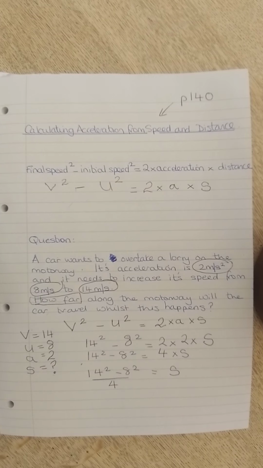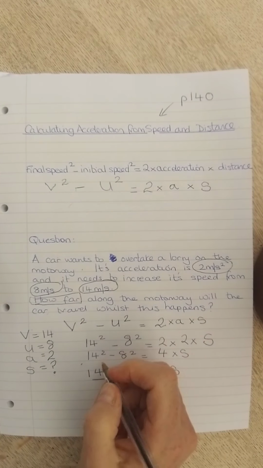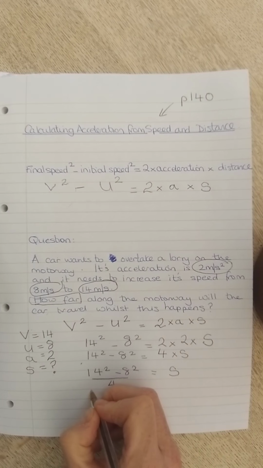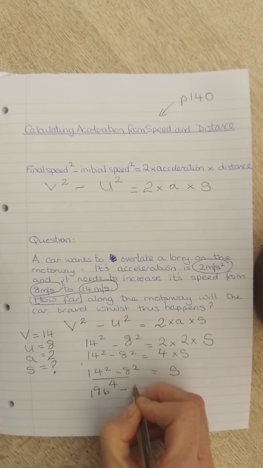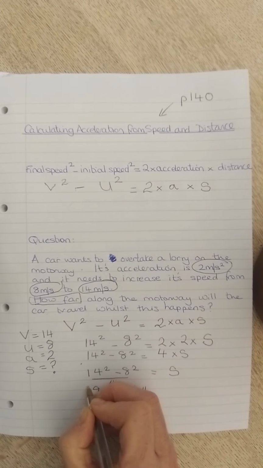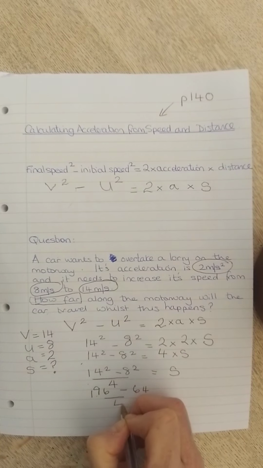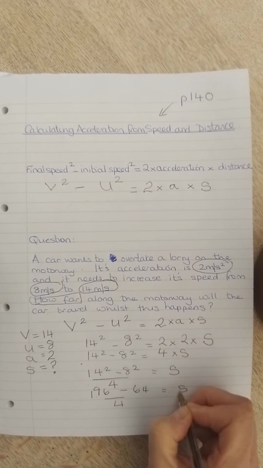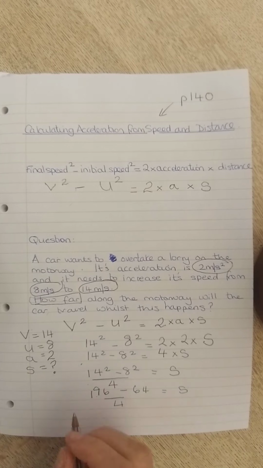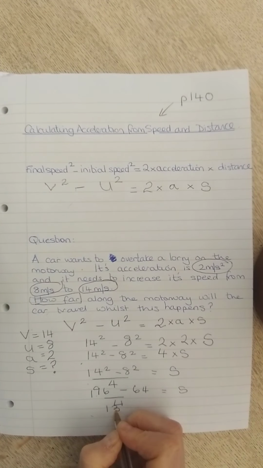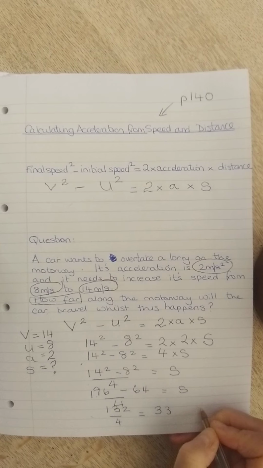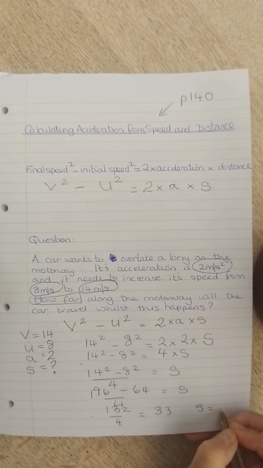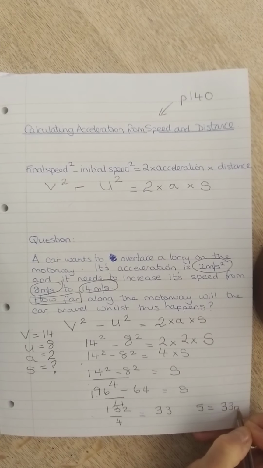Now we can actually find the answer. So 14 squared, get the calculator out, that's going to be 196. 8 8s are 64, so minus 64, divided by 4, equals the distance s. And then finally, that is 132 divided by 4, which on the calculator is 33. So s is equal to 33 metres.